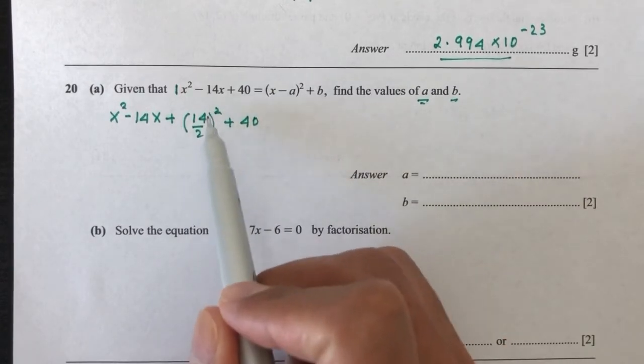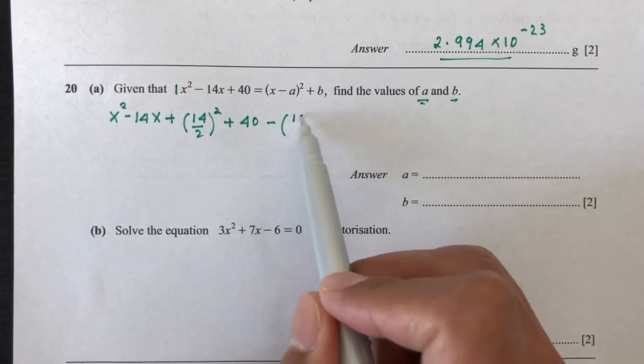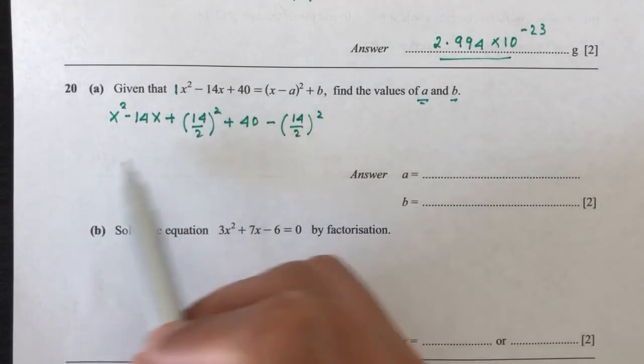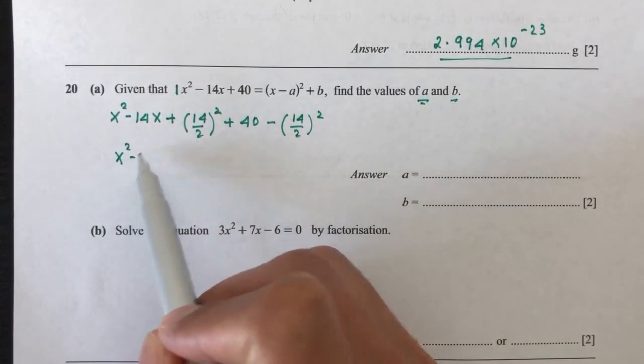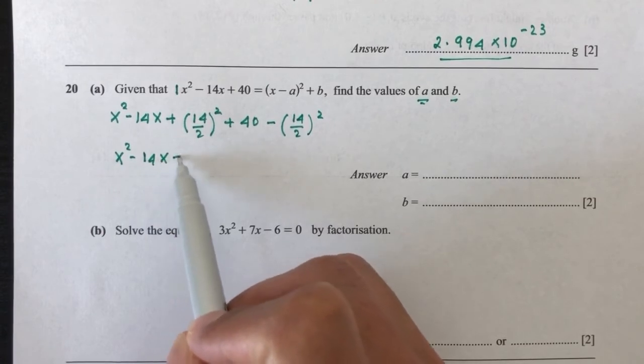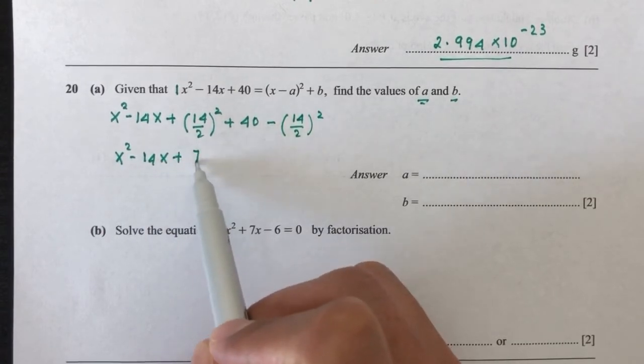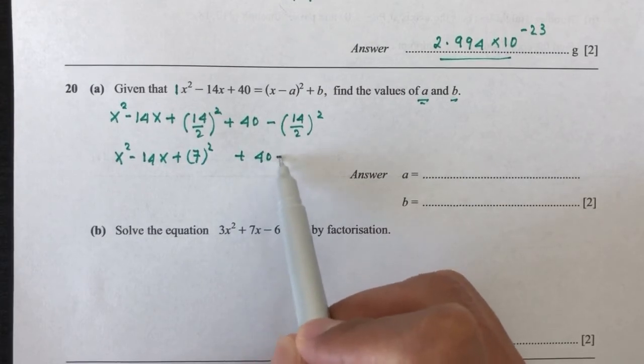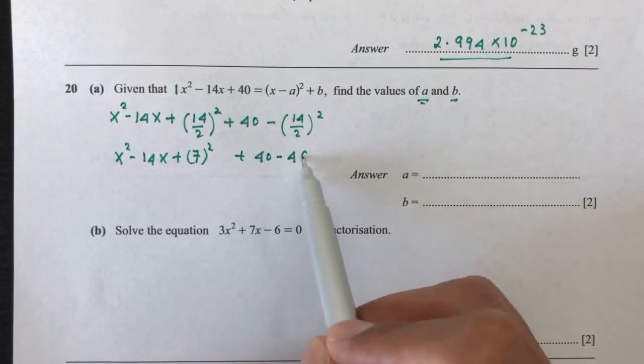Since we add the number, we also have to minus the number, 14 over 2 squared. So what is 14 over 2? We can simplify that. So 14 over 2 squared is 7 squared, plus 40 minus 7 squared, which is 49.